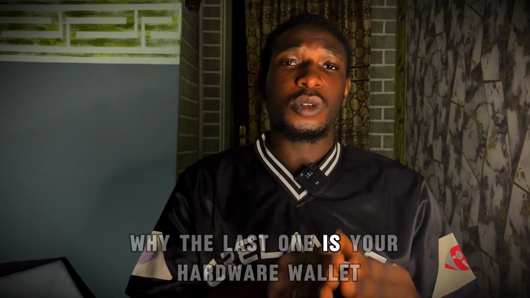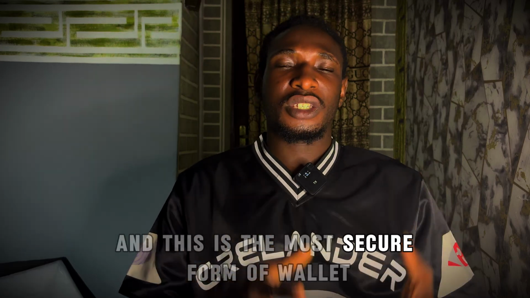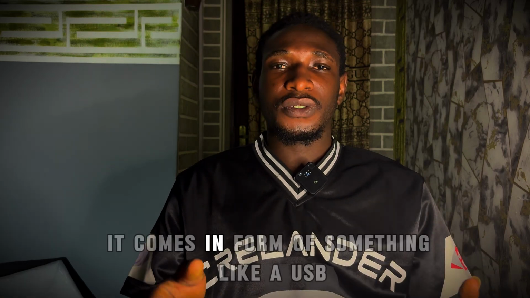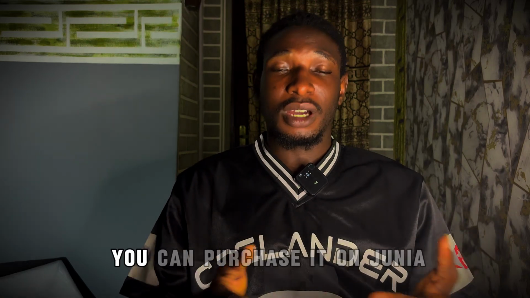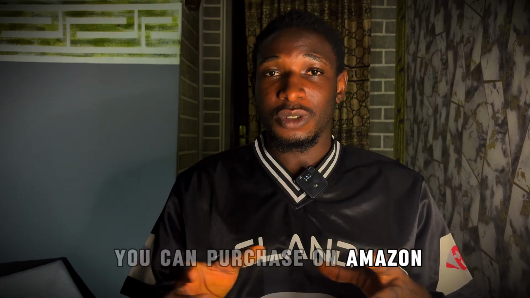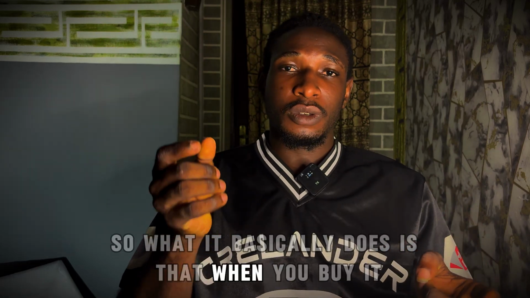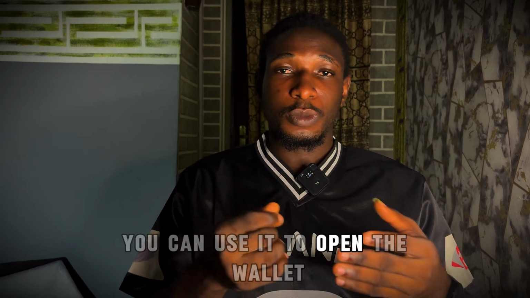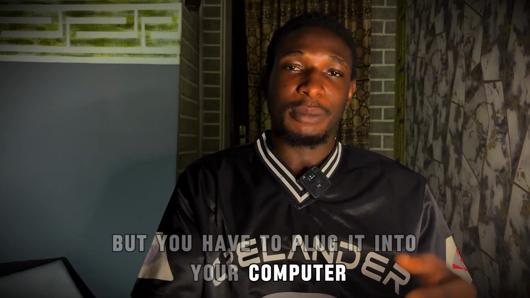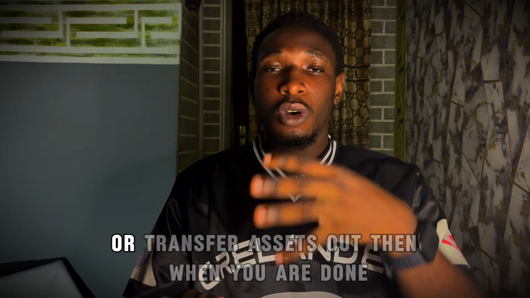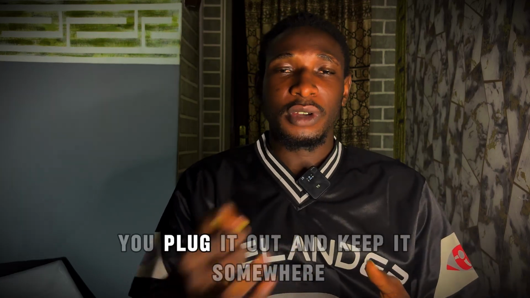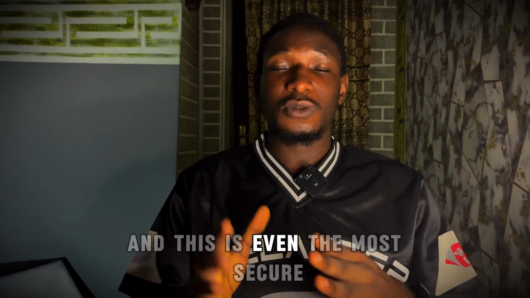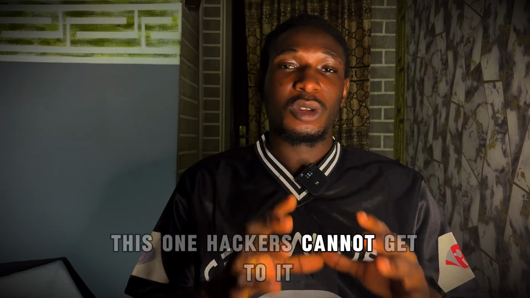While the last one is your hardware wallet, and this is the most secure form of wallet. This is the most secure way of storing your assets. It comes in the form of something like a USB. You can purchase it on Jumia, you can purchase it on Amazon. What it basically does is that when you buy it, it has its own seed phrase already that you can copy down. You can use it to open the wallet, but you have to plug it into your computer before you can transfer assets into it or out. Then when you are done, you unplug it and keep it somewhere very secure. This one is totally offline, and this is the most secure. Hackers cannot get to it.